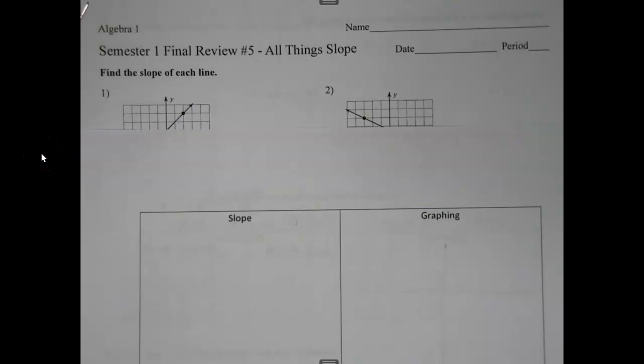So as we hit day 5, slope gets, on your note sheet, 2 boxes. There's slope, calculating it, doing it in an equation, things like that, the math part. And then there's the graphing part. Can I graph a line? Can I get slope off the graph of a line? Things like that. So when we get to that part at the end, that's going to be one of your options on what to do.